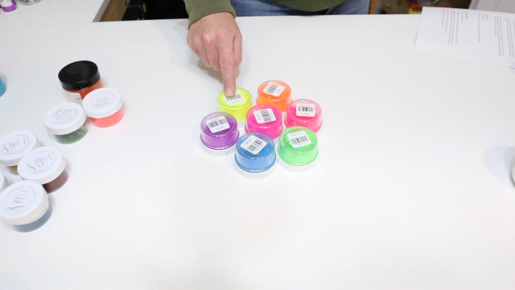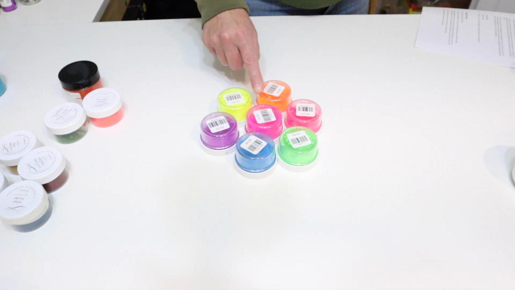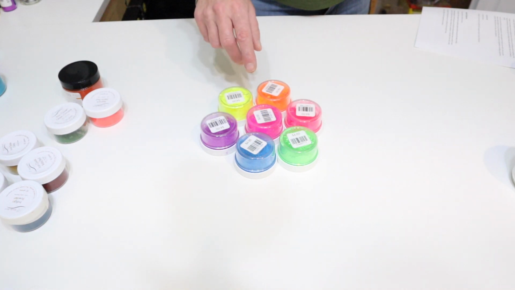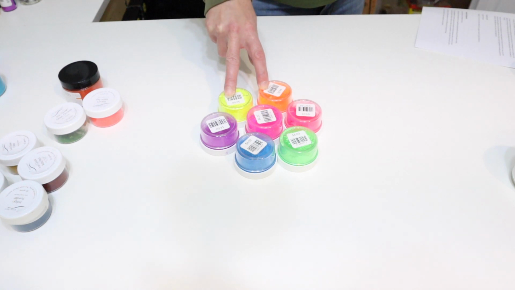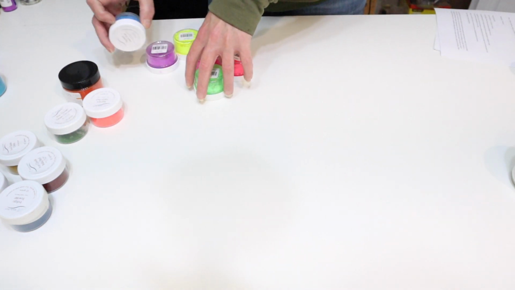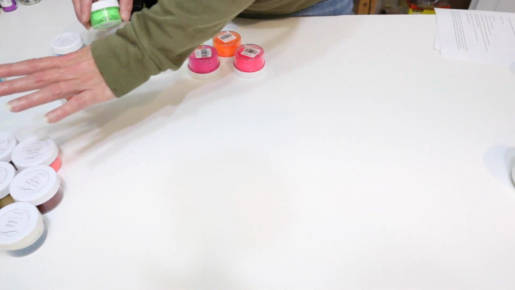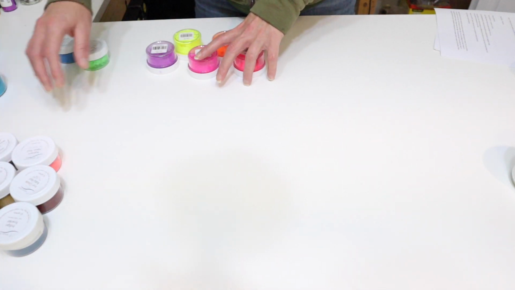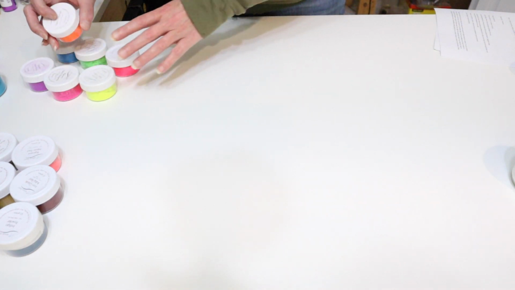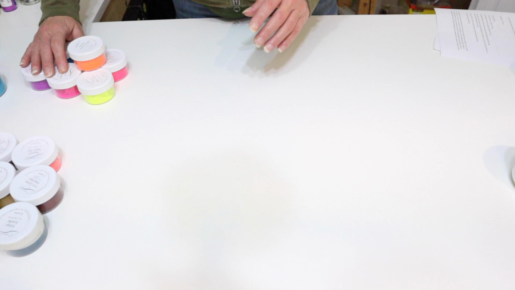They're not affected by the pH level in our soap because they do have that coating on them, and keep in mind they are a synthetic product. So hopefully this is making sense to you guys. So that is our mineral oxides, ultramarines, that is our micas, and these are our pigmentations. Usually coated are going to be our neons and such.